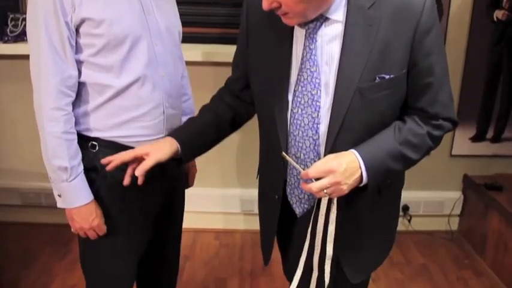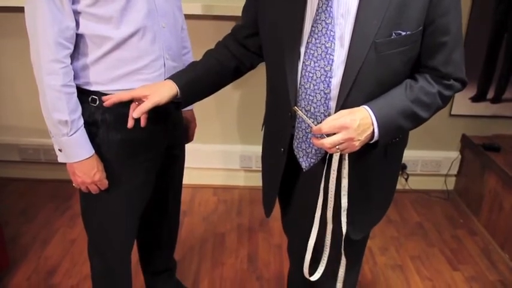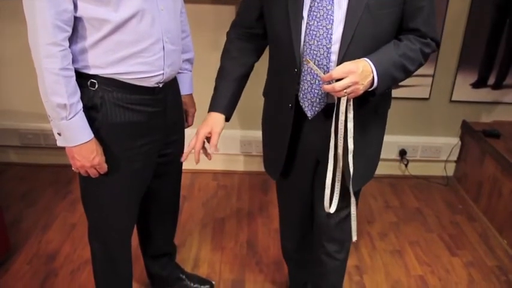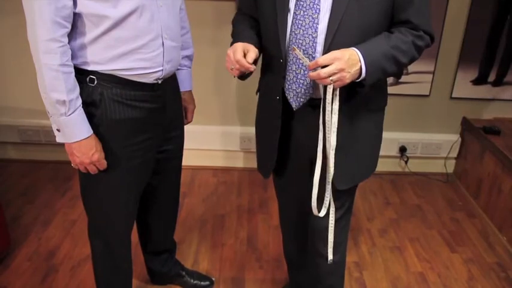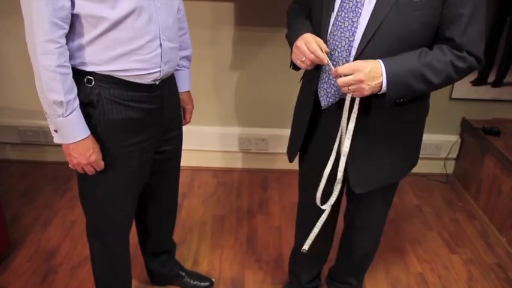The rise of the trousers is a vital observation to get a good fitting pair of trousers. It's obtained by the inside leg measurement, which determines the leg length of the trouser, and then the outside leg measurement, which is sitting on the waist. Subtracting the inside leg from the outside leg measurement is going to give you the rise measurement.